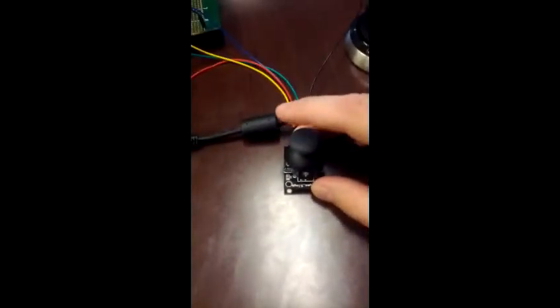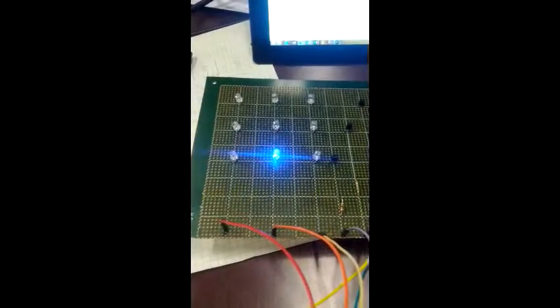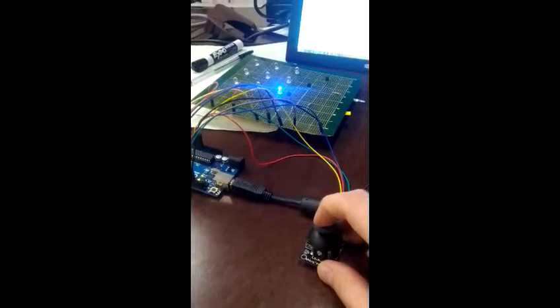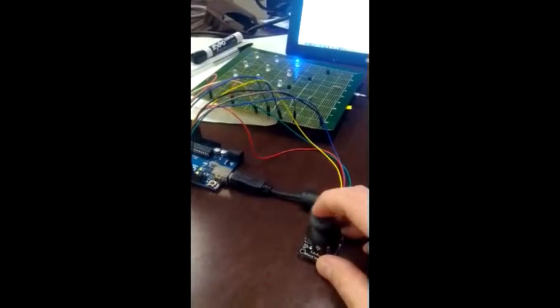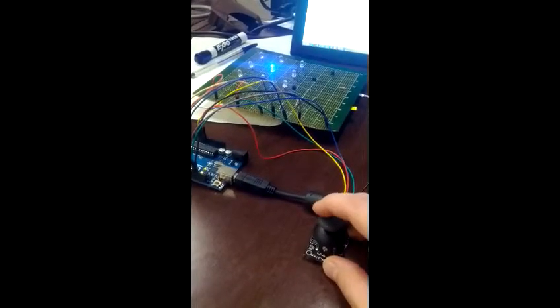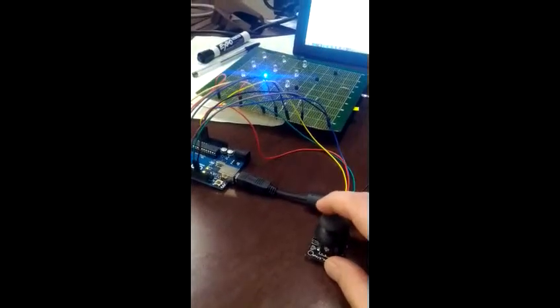So let's just move this joystick to the right here, 1. And if you can see, the LED will actually change based on the input from the joystick. So I'll move it to the right again. I'll move it up, left, down. If I'm lucky, I can get a diagonal sometimes, but there you go.